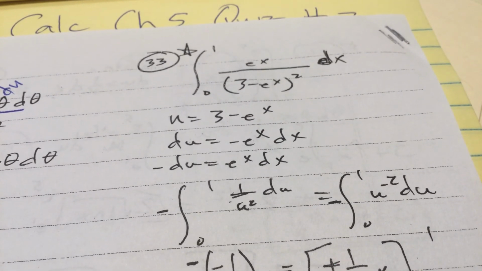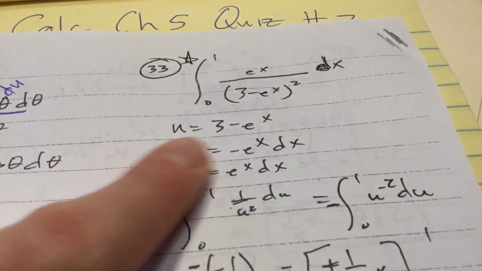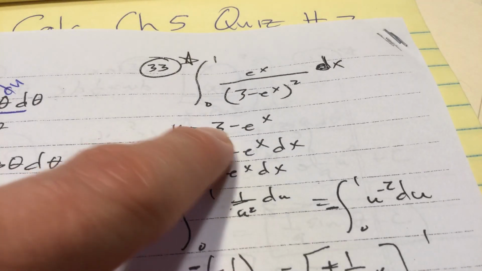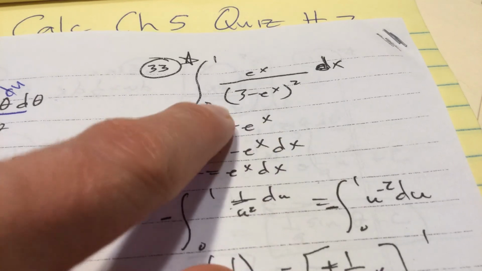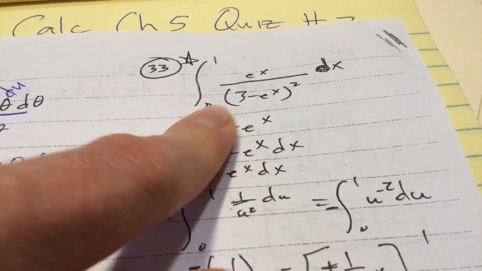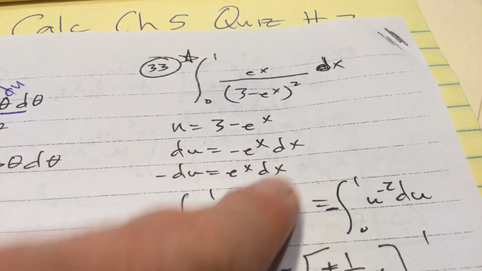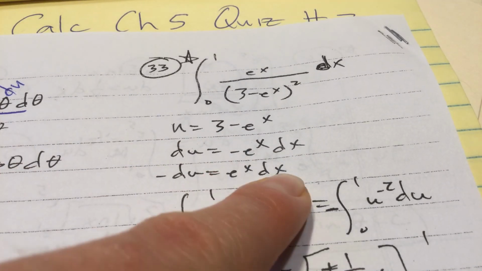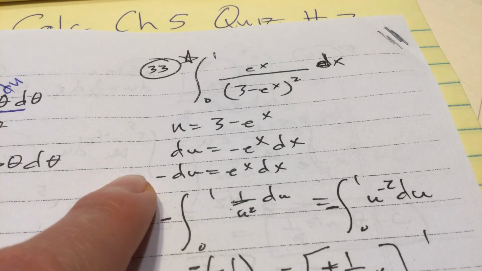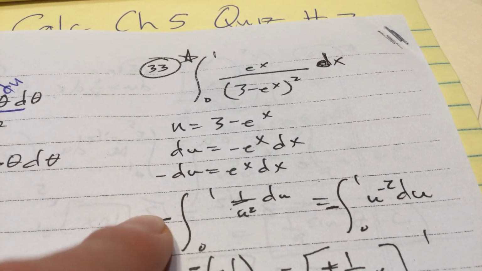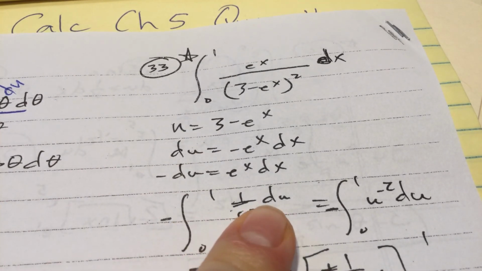All right, on this one here, e to the x over this. If I let u be 3 minus e to the x, it's a gosh darn circus in this house right now. Du would be negative e to the x dx. E to the x dx, that's a negative du. All right, so negative 1 over u squared du.